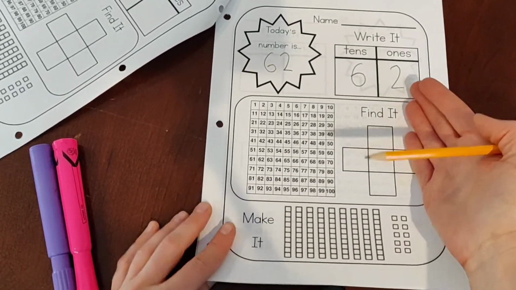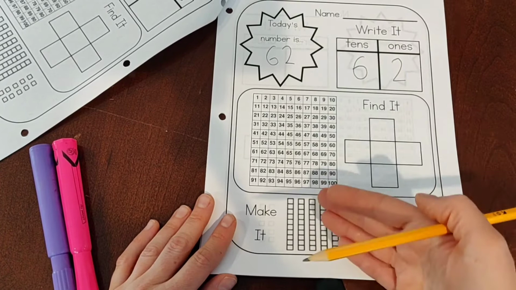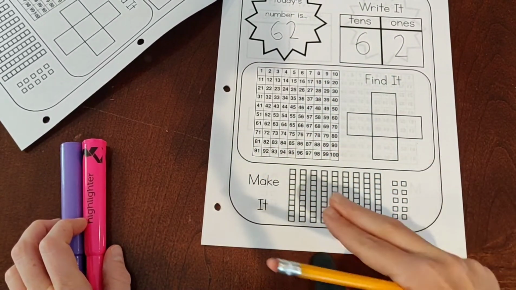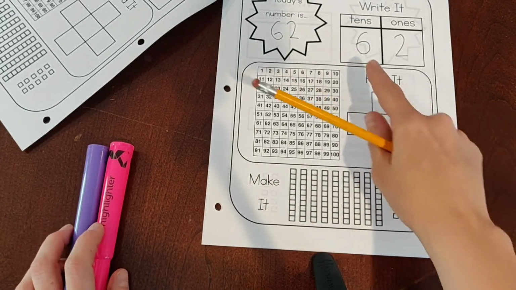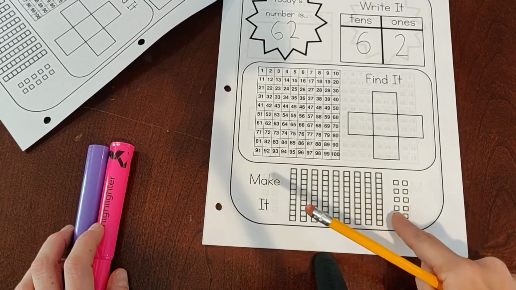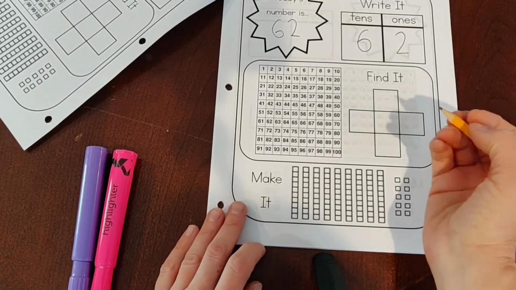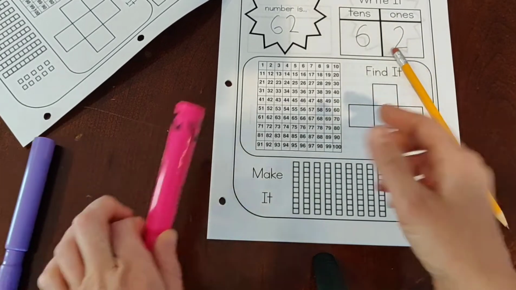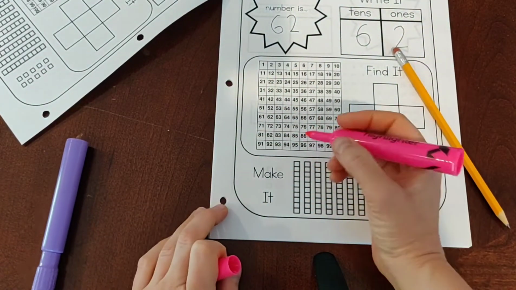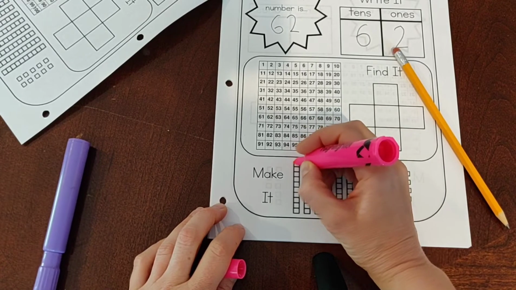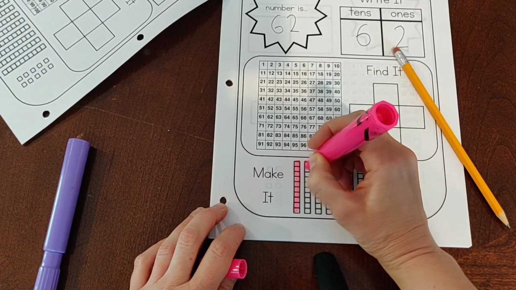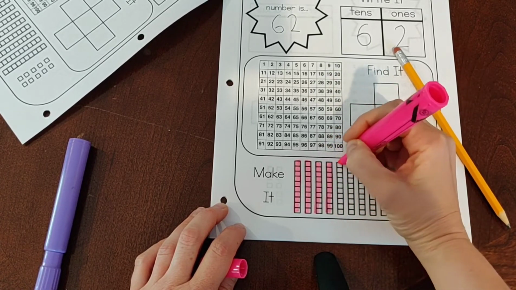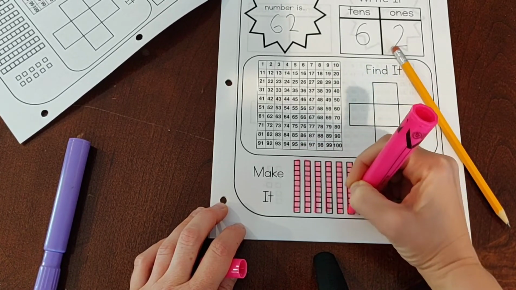We know as adults that 62 is 6 groups of 10 and 2 additional ones. When you have them make it down here in this section, you want to make sure that they are showing 6 groups of 10s and 2 individual ones. So they would ideally count by tens. I'm going to use a highlighter to make it fast, but your kindergartner will probably use a crayon or a pencil. 10, 20, 30, 40, 50, 60.